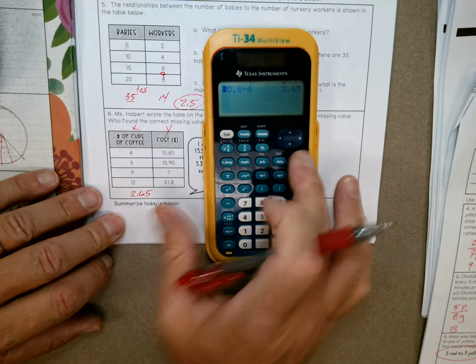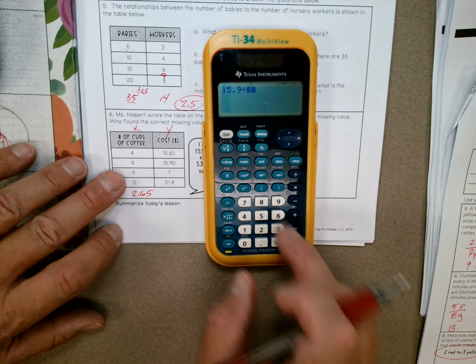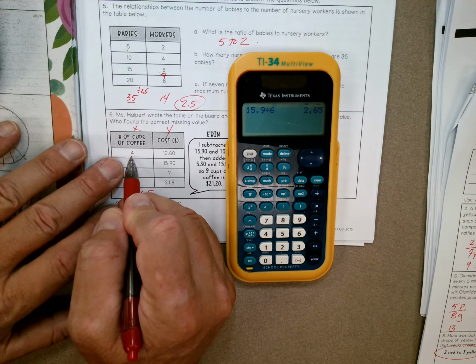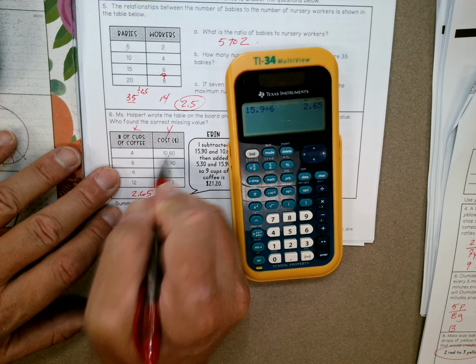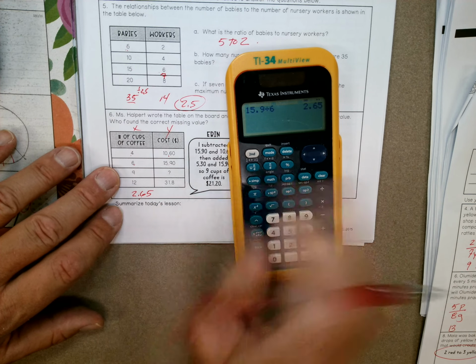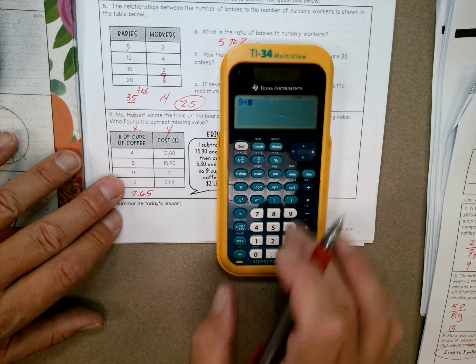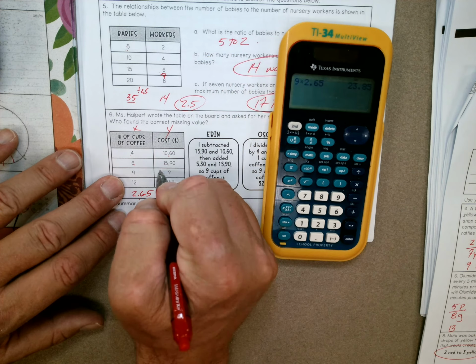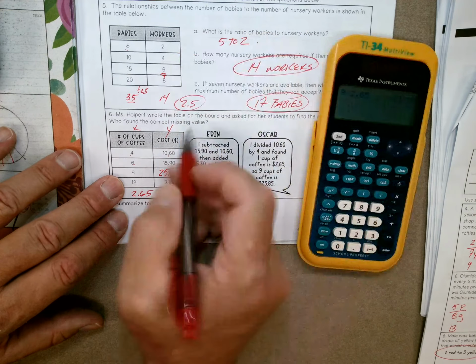And what I'm going to do is look to the next set. $15.90 divided by 6. What do I get? 2.65, right? So that means that 4 times 2.65 will give me that. 6 times 2.65 will give me that. So 9 times 2.65 should give me $23 and what? 85 cents.